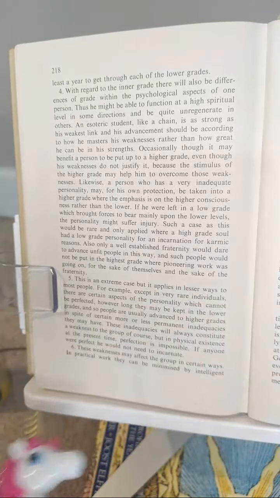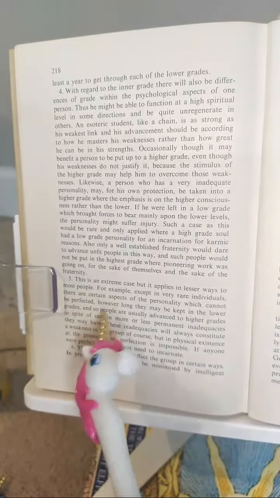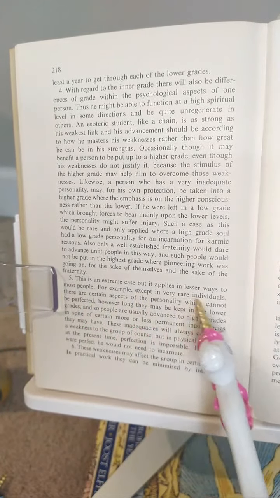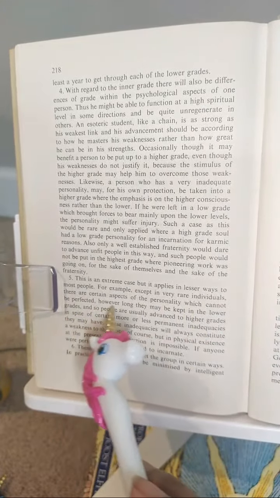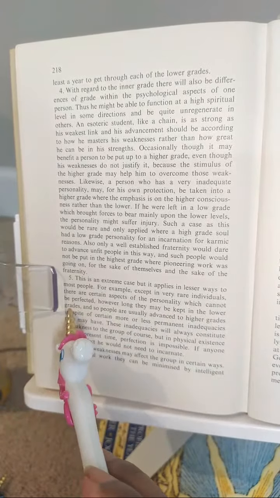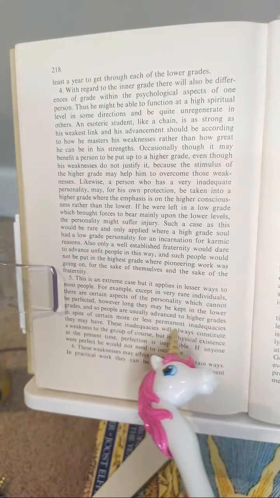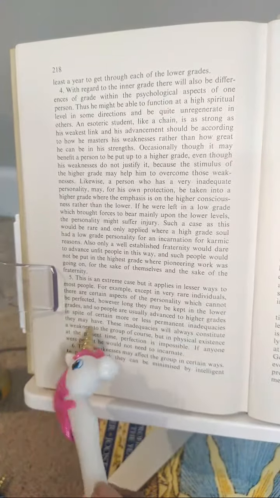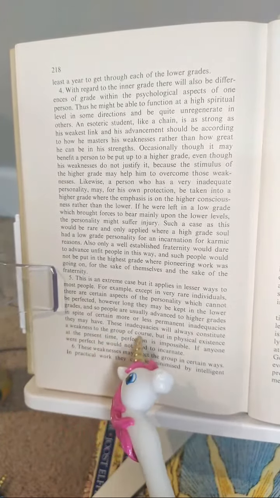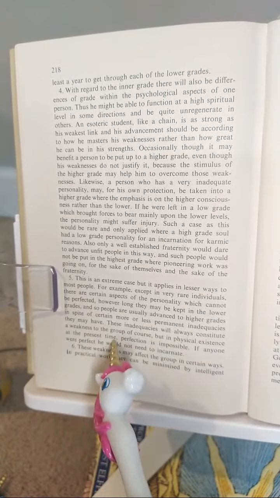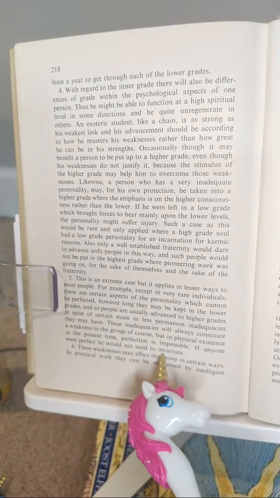All right? Number 5. This is an extreme case, but it applies in lesser ways to most people. For example, except in very rare individuals, there are certain aspects of the personality which cannot be perfected, however long they may be kept in the lower grades. And so people are usually advanced to higher grades in spite of certain more or less permanent inadequacies they may have. These inadequacies will always constitute a weakness to the group, of course, but in physical existence at the present time, perfection is impossible. If anyone were perfect, he would not need to incarnate.